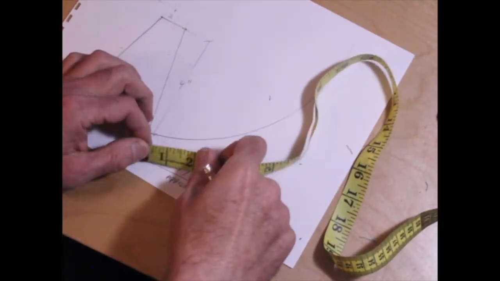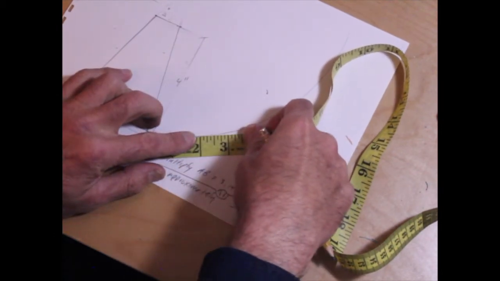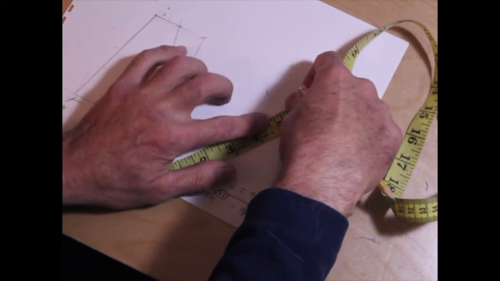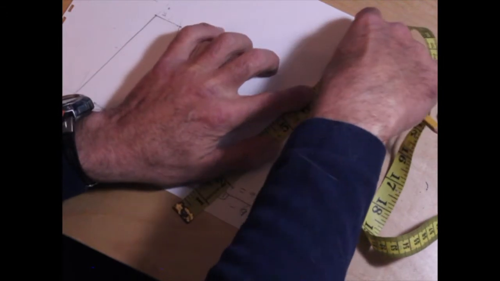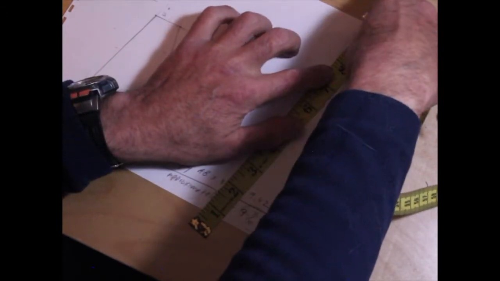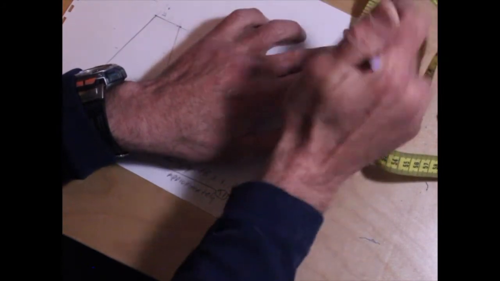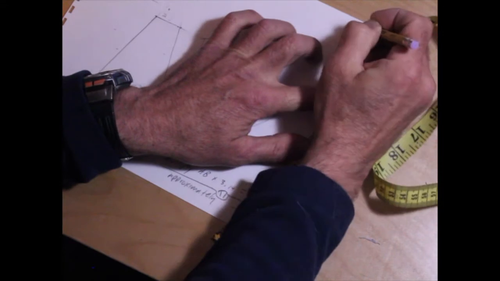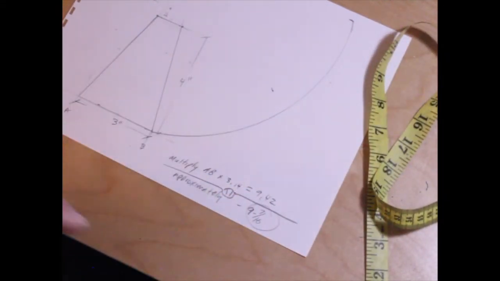So I'm going to measure here 9 7/16 here as I roll this around here. Okay, 8, 9, and come up to right here. Right? And an arc would come like that. Okay? So there I have my arc.